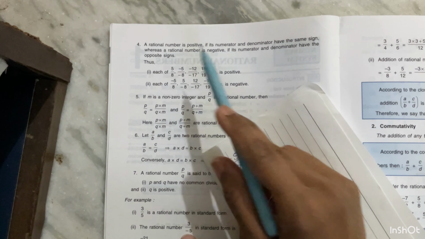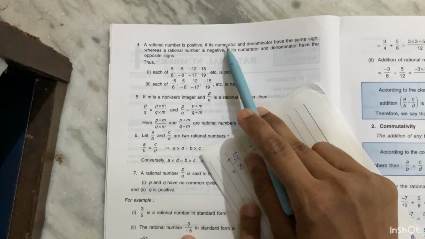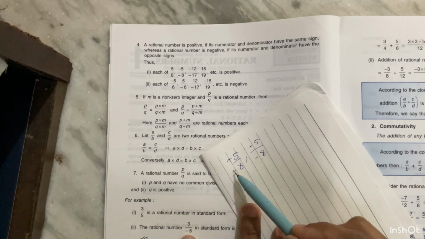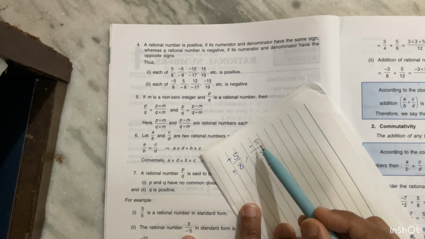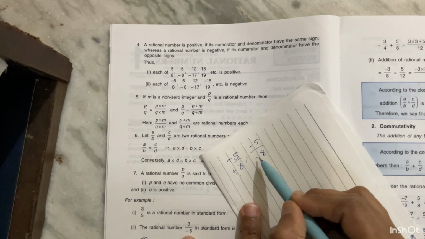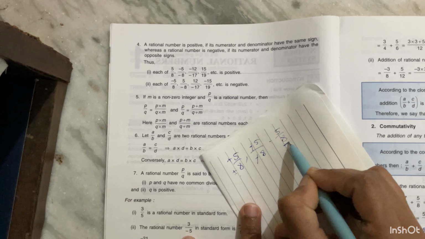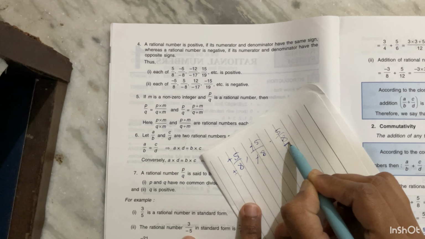A rational number is said to be positive if its numerator and denominator have the same sign. In this case both signs were positive, and in this case both signs are negative. So what I can do is cancel this, and what I will get is 5 by 8. Again, 5 by 8 is a positive rational number only.